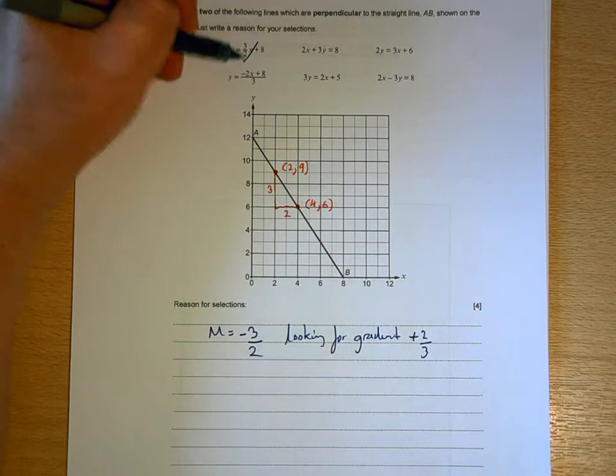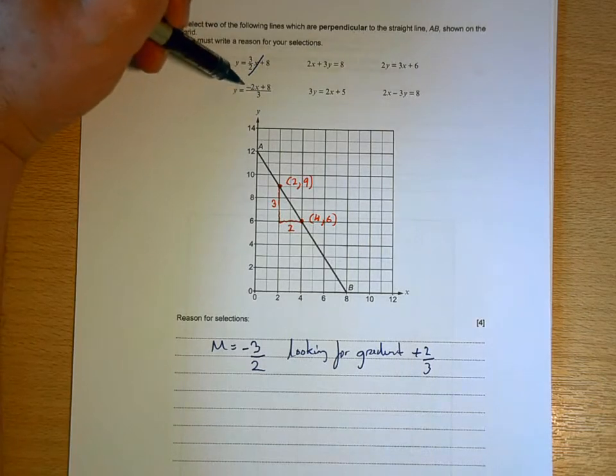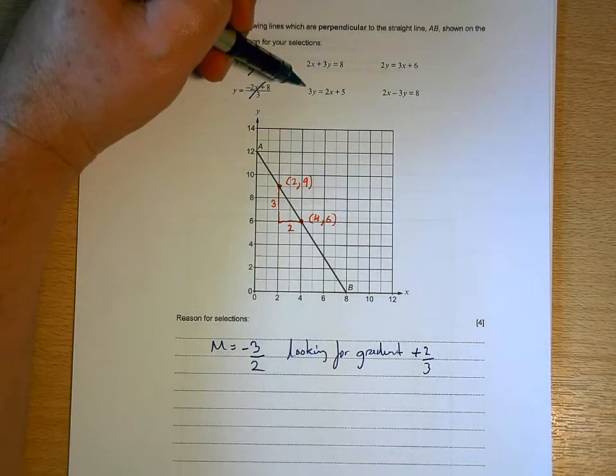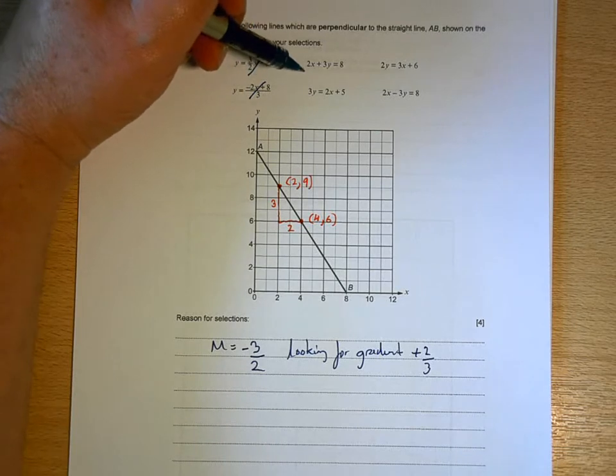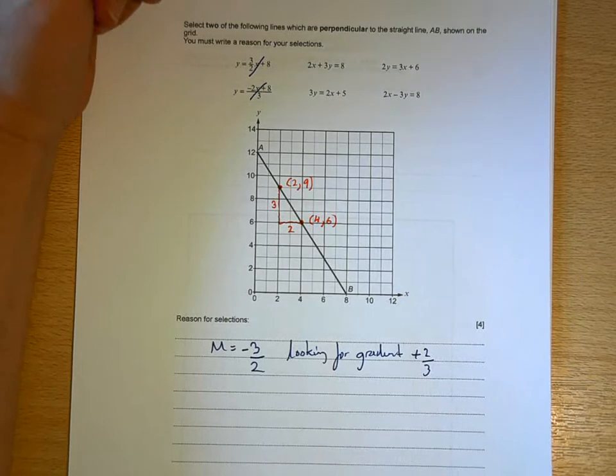Well, it's not that one, because that's 3 over 2, so I can knock that one out. It's not that one, because that's minus 2 over 3, it's going to be negative. That one, hang on, where am I going from there? What can I eliminate next?